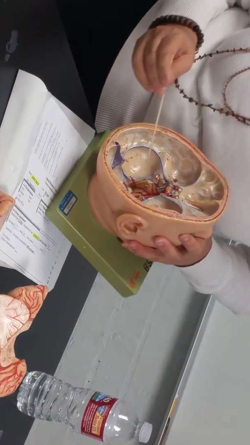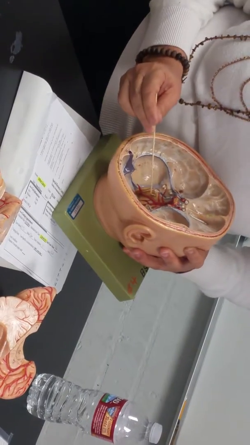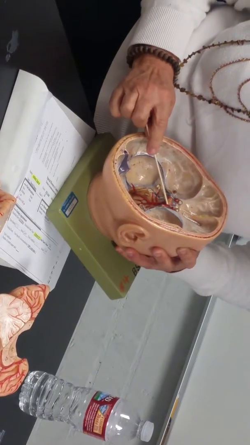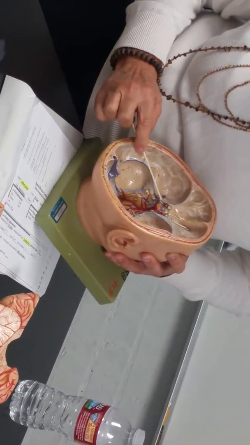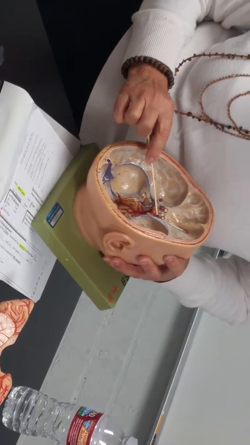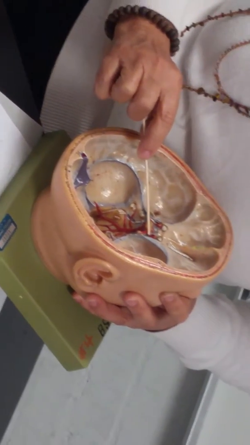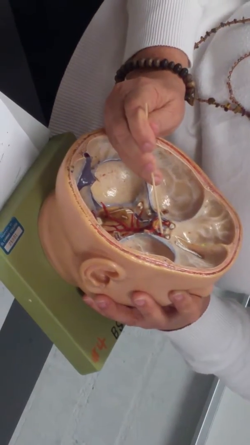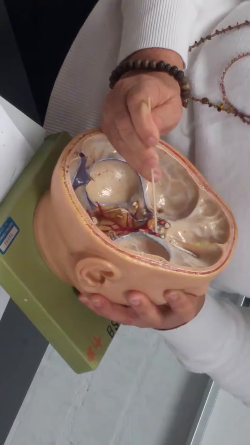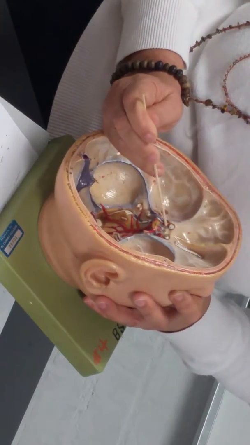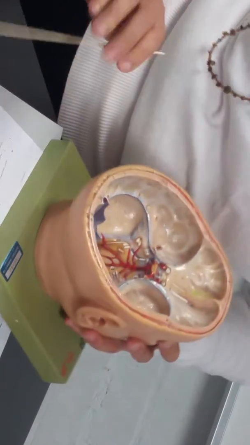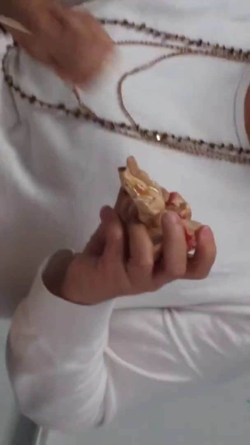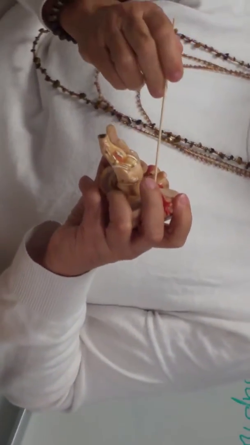Then for the arteries, you can see the vertebral arteries flow into the basilar artery, which flows into the posterior cerebral arteries coming in the back. This in front is the posterior communicating arteries. So that means that this has to be the internal carotid arteries, which you then have to take the brainstem off to see the rest of the front. So that's the internal carotid arteries.